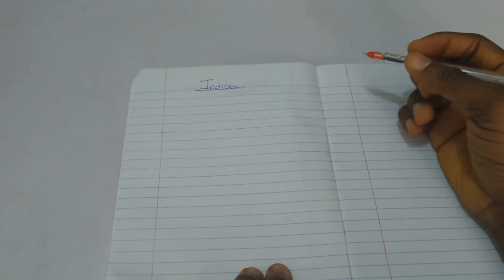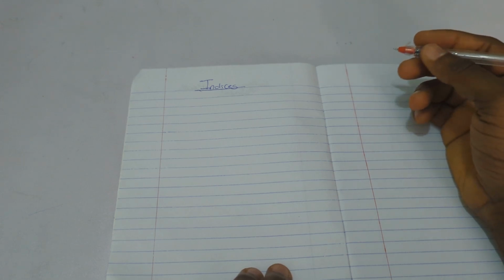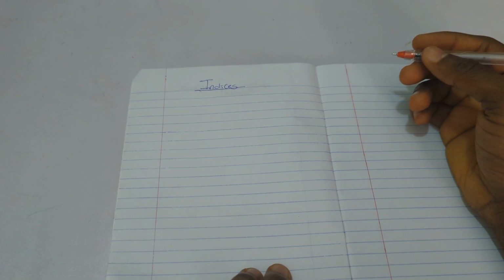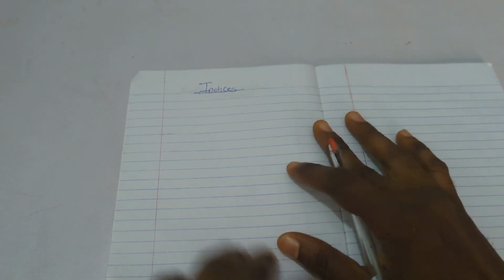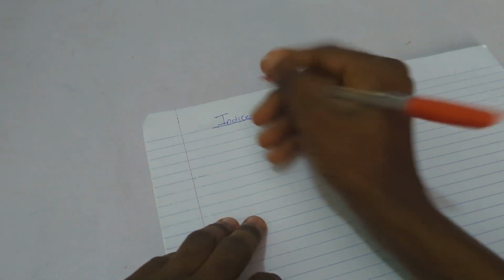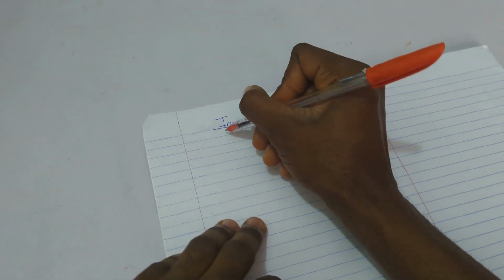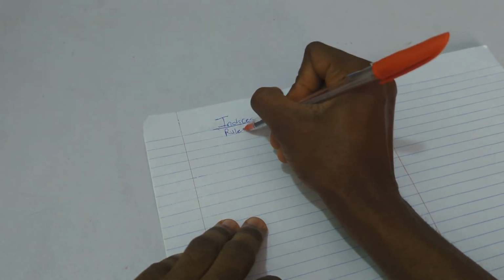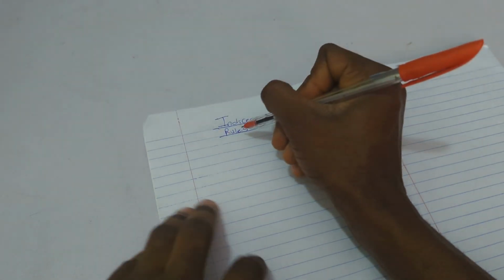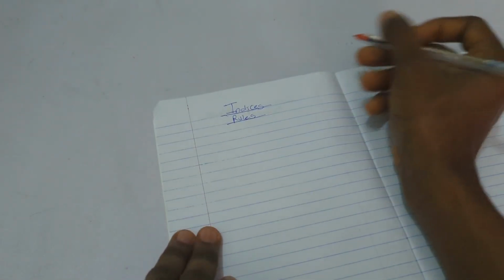So in order to really understand indices, we need to start with a bunch of rules, right? So we need to have rules of indices to work with. So what do I mean by rules of indices? Let me start with that. We have some rules to follow. So let's start with the simplest rule. And how does it work?